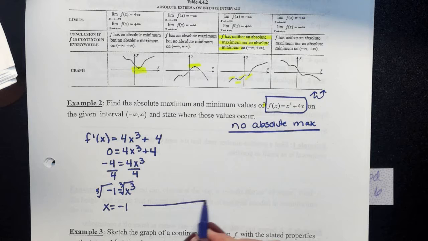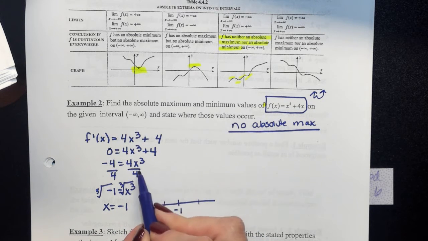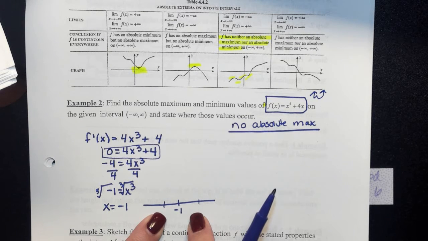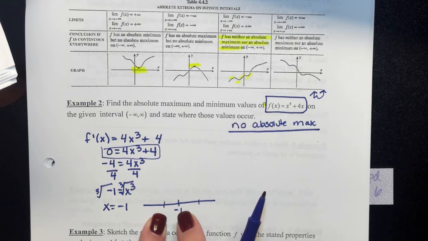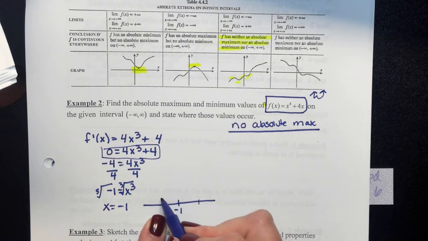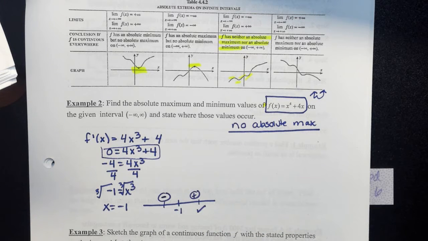You still want to confirm, guys, as we go through examples, always take that second to check and make sure this is indeed a minimum. You know how to do that by taking your number line and dividing it up, plugging in negative 2 into the derivative. Sometimes there'll be problems where you'll get more than one candidate and one may turn out to be a relative max versus a relative min. So if I plug in negative 2, that's going to give me a negative. If I plug in 0, that'll give me a positive. So it does pass that it is indeed a minimum.